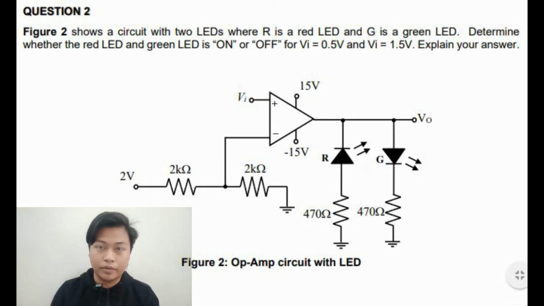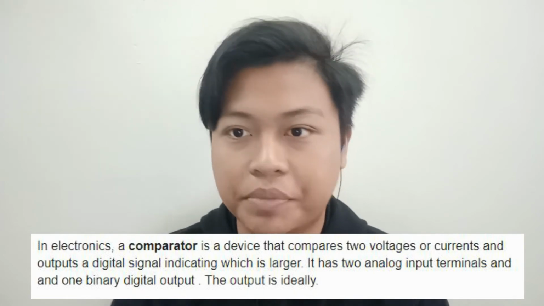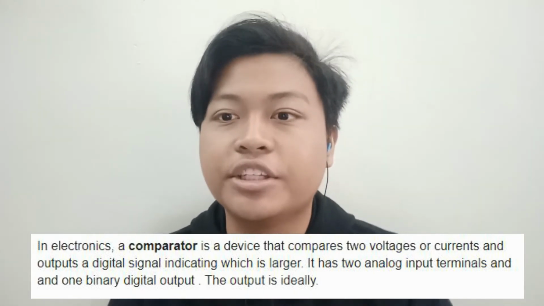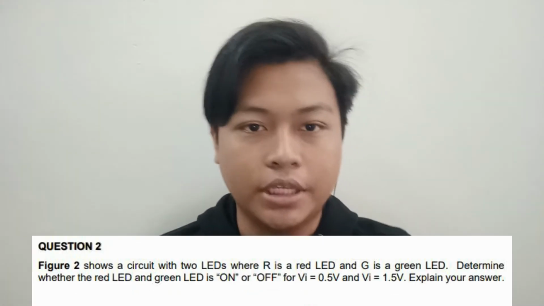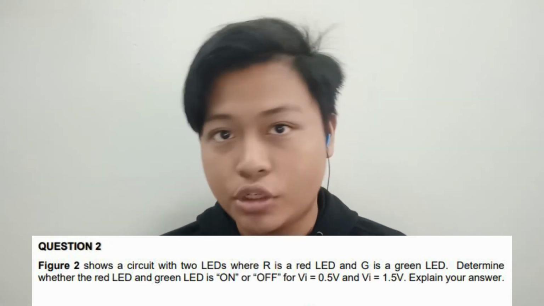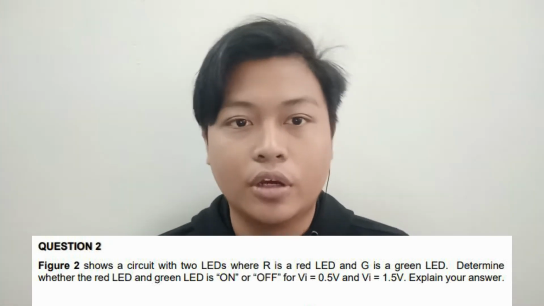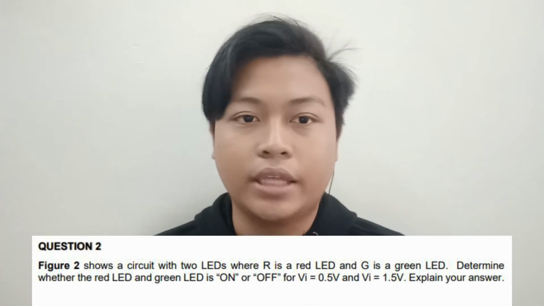From the circuit, as we see on the screen, this circuit is an op-amp comparator. What does comparator mean? A comparator works by comparing the magnitude of two input voltages and determining which is the largest between them. Here you can see that Vin has two values we must put in the circuit: first 0.5 volt and second 1.5 volt. We need to find which value lights up the red LED and the green LED. So we continue.